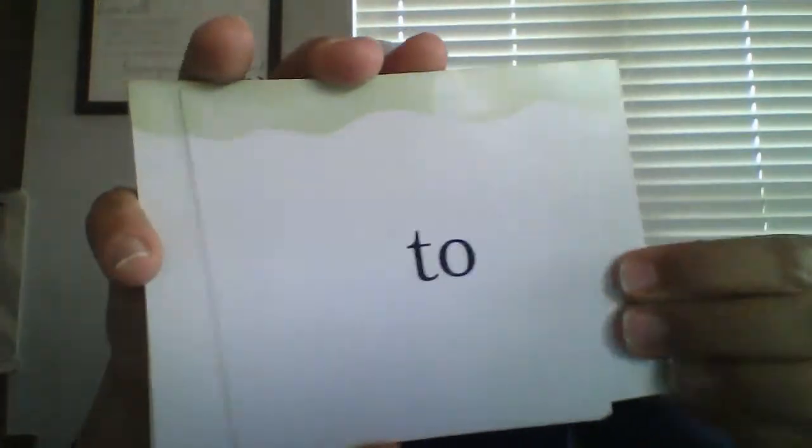Very good. And now to our sight word cards. These are cards you know how to spell. They don't have sounds to them. I'm going to show them to you and go through them quickly, and you're going to read the words out loud, okay? Here we go.